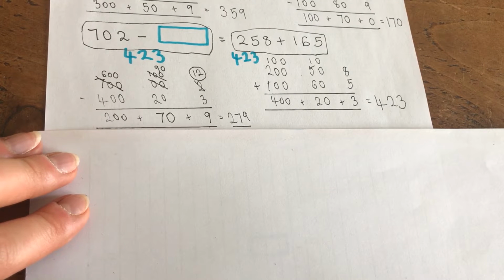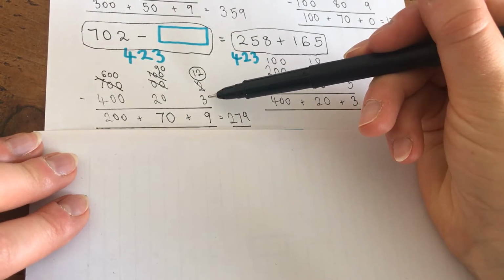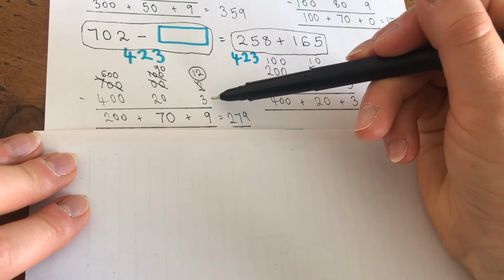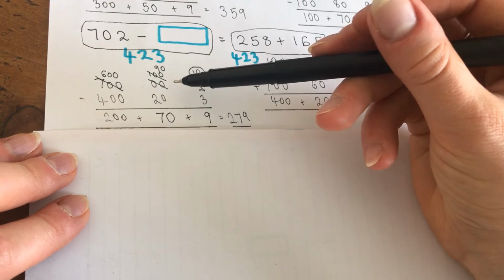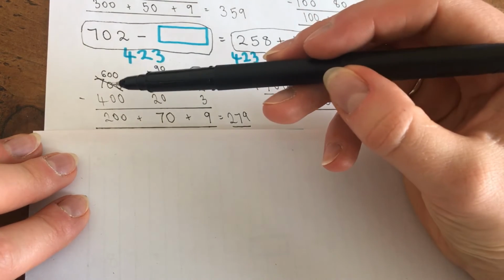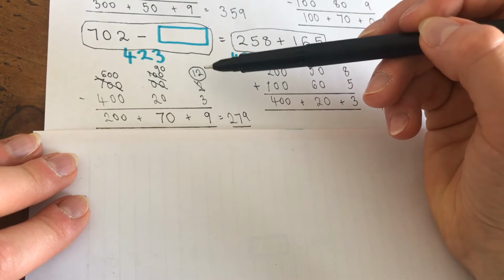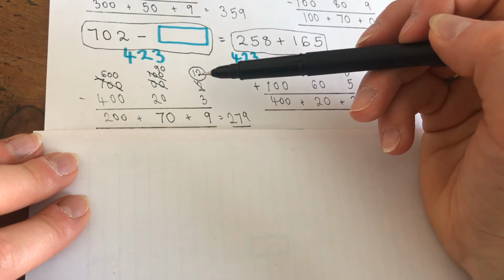Now this one was quite hard because you couldn't do 2 take away 3. Remember, you can't flip the numbers. 2 take away 3. And so you go to the tens to exchange, and they can't help you out either. So you have to go to the hundreds. Now what you're not allowed to do is jump over and miss a column, okay? So I couldn't take the 100 and put it over here.